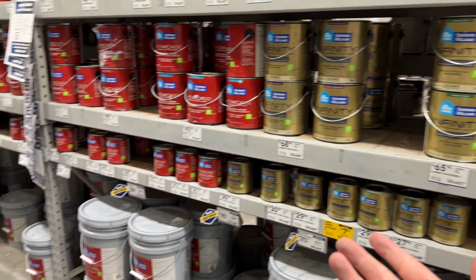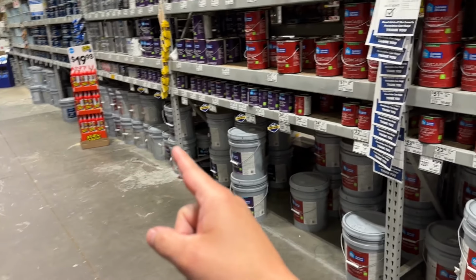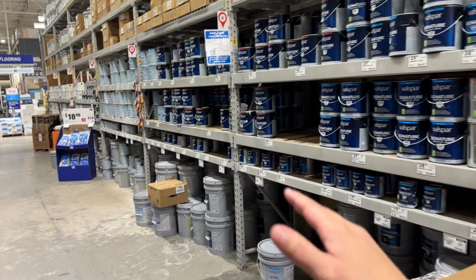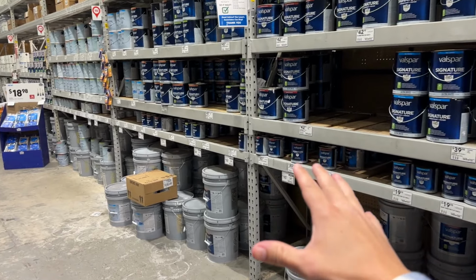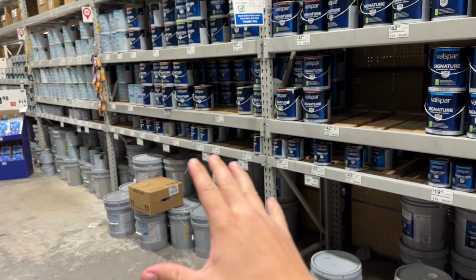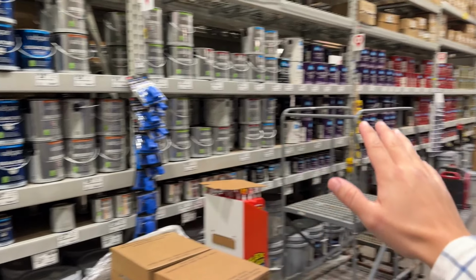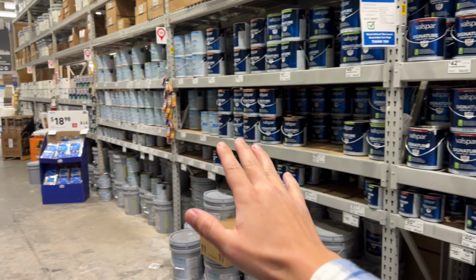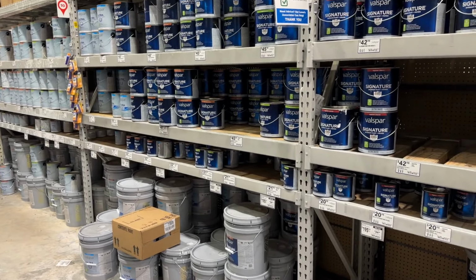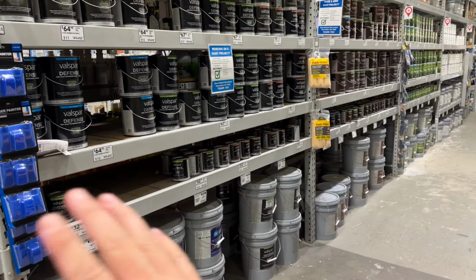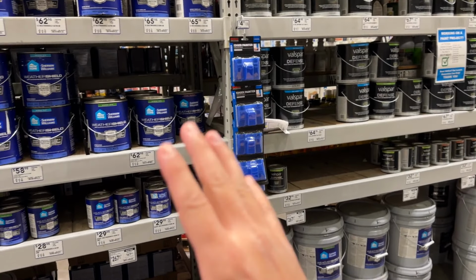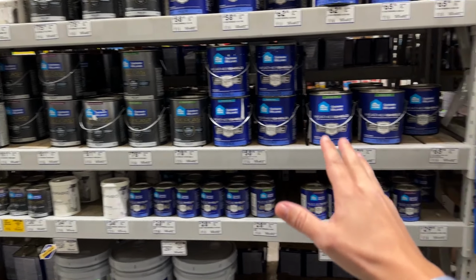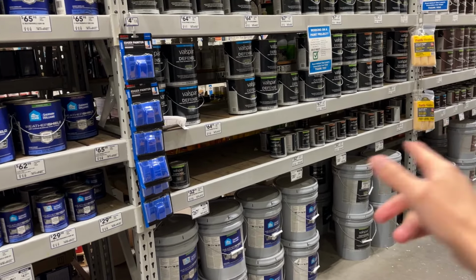So that's it, my friends. I took you through from $20 a gallon all the way to $70 a gallon. But if you notice, it wasn't until we got down here to $42 a gallon before we ever encountered 100% acrylic. So all this here along this wall is your interior paints. And we just went down the whole aisle. And then you come over here on this wall, all this is going to be your exterior paints. Same principle though. You look at the labels, look at the features, look for 100% acrylic.